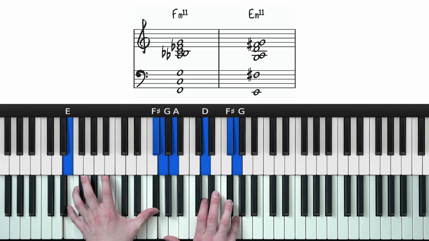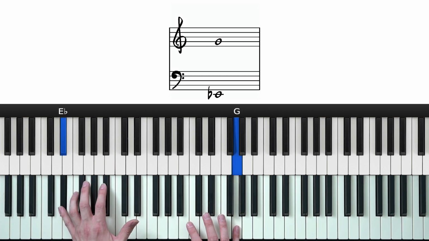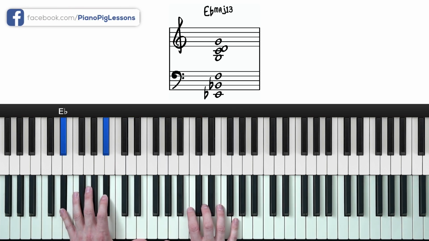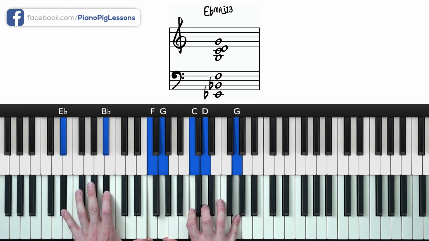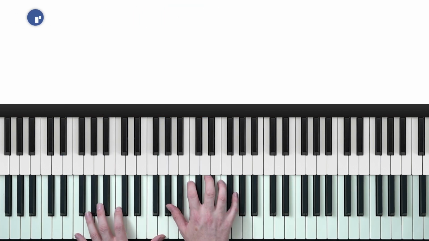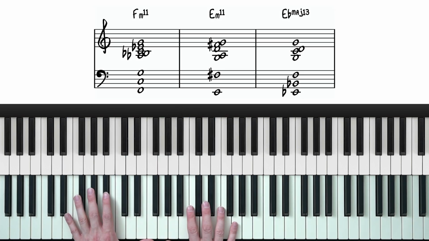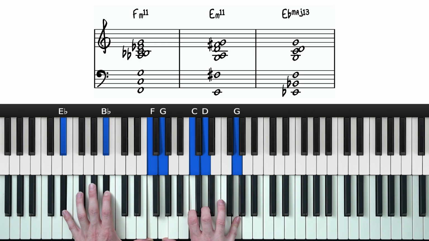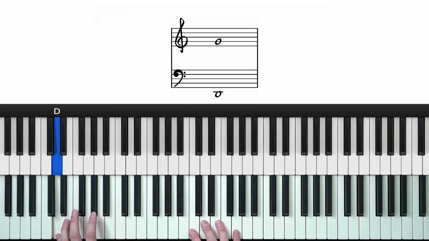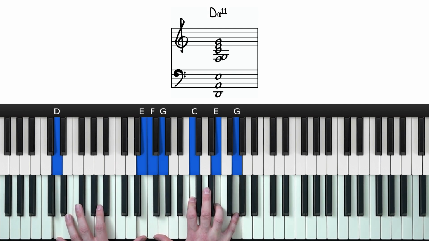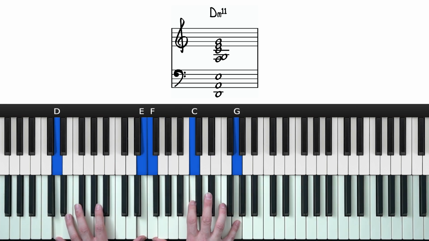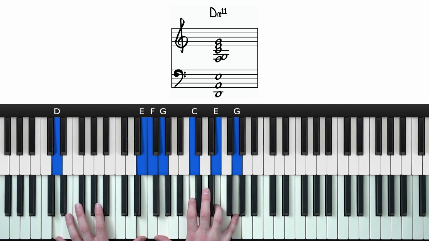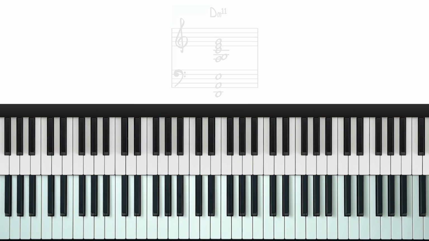And now we need something with E flat in the bass and G on the top. Let's go for an E flat major 13. Let's go for that one. And finally, we have a D in the bass, and that G still on the top. Let's go for a nice big D minor voicing. This is kind of like a developed Kenny Barron voicing. So let's put all of those chords together and see how they sound.